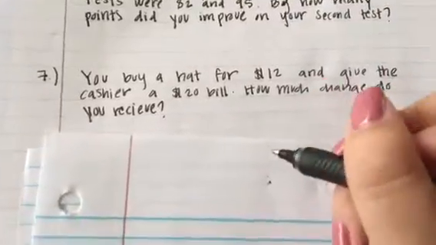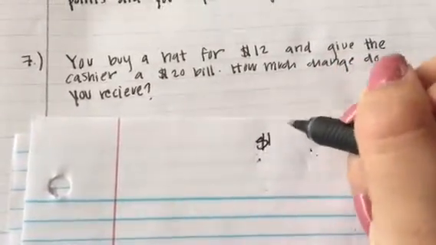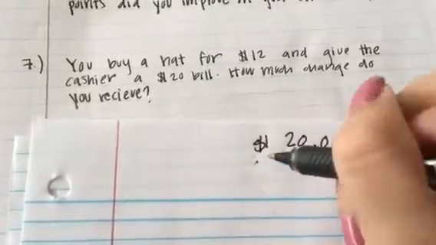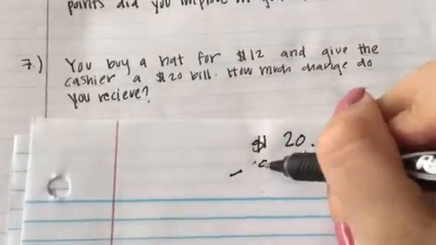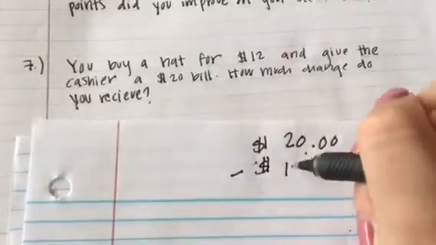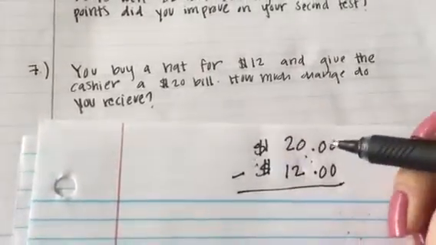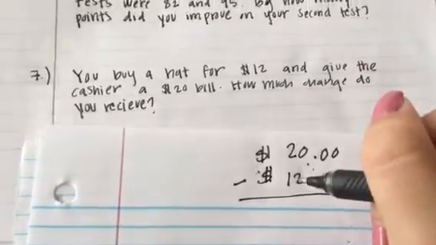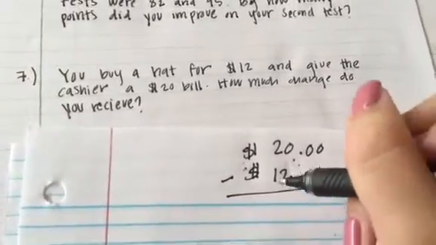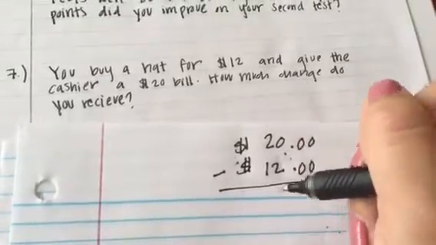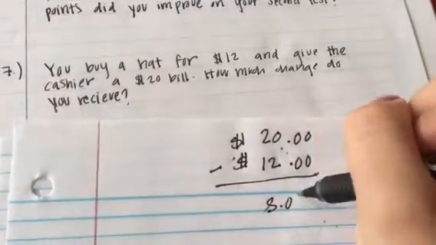Well, you're giving her $20, right? That's a big bill. But the hat cost how many? $12. So therefore you would subtract, because you're giving her a larger bill and your total is less. So you want to see how much you're going to get back. So 20 minus 12 is $8.